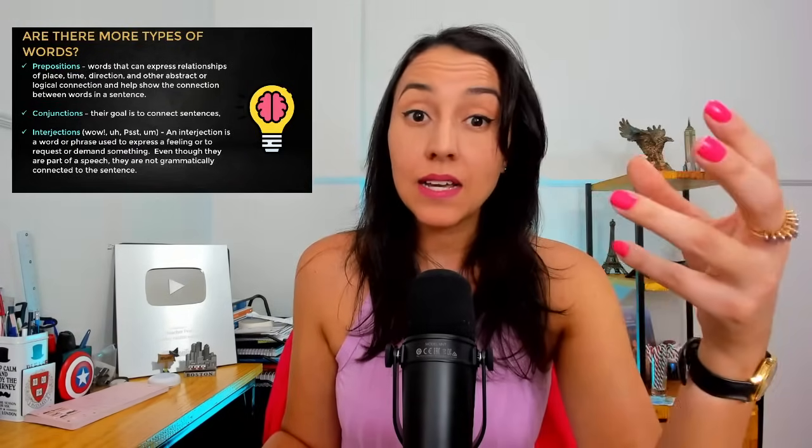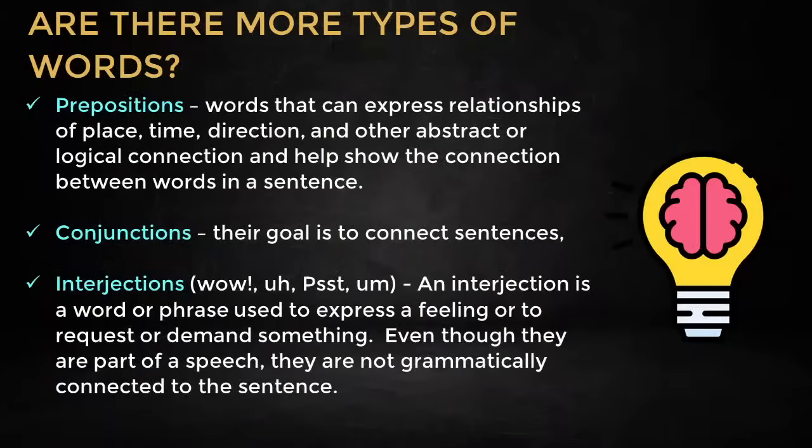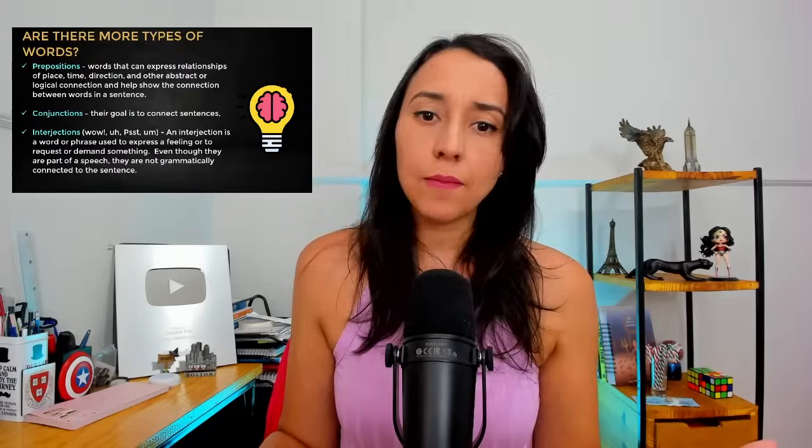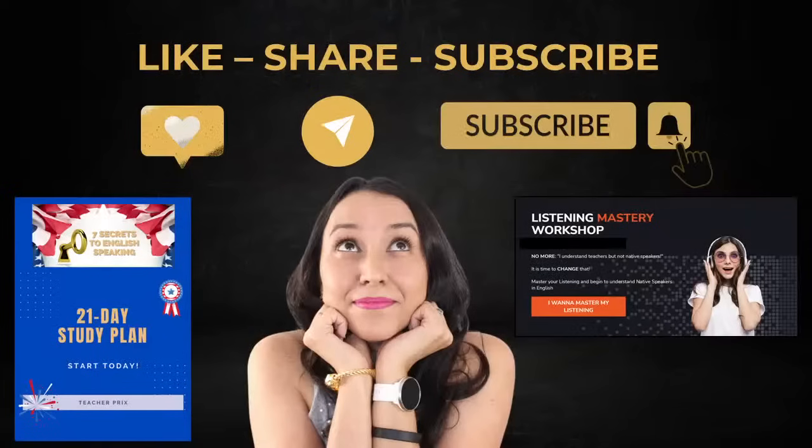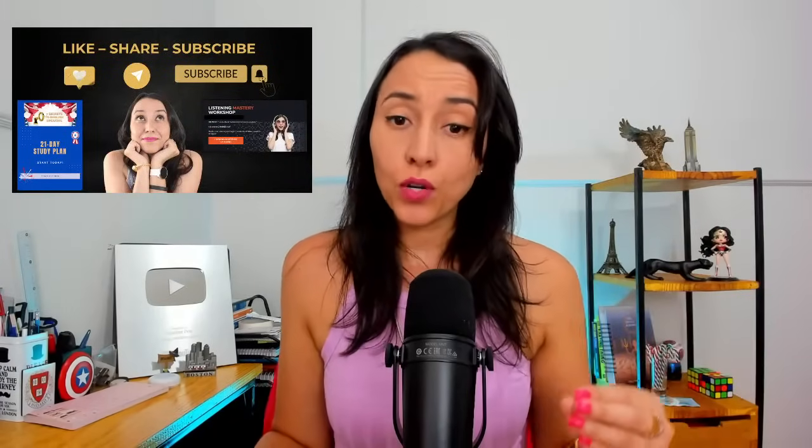Sometimes it can even be a short phrase, okay? And they help you connect ideas, but they are not necessary in terms of grammar. So these are the types of words, okay? This is just to cover very quickly. Now let's get to the word formation part.